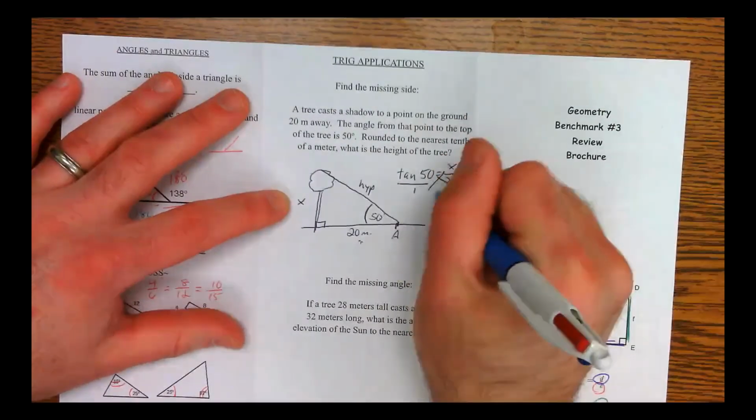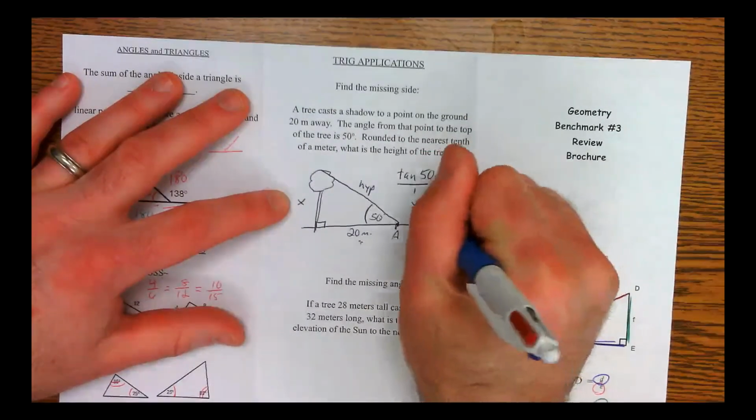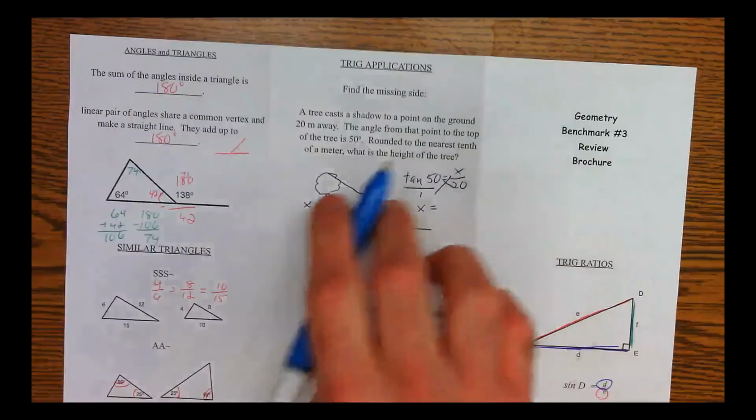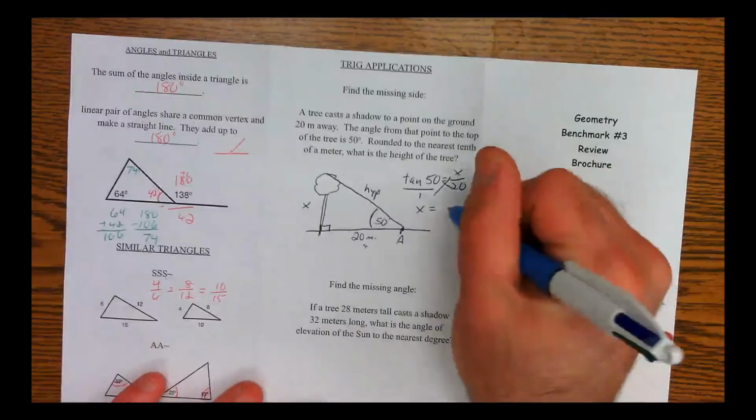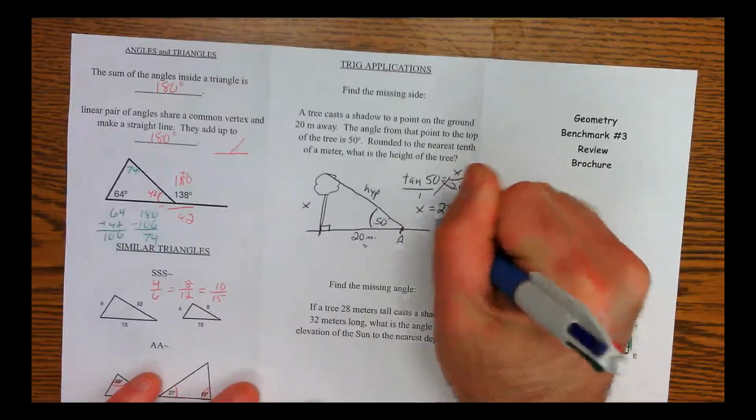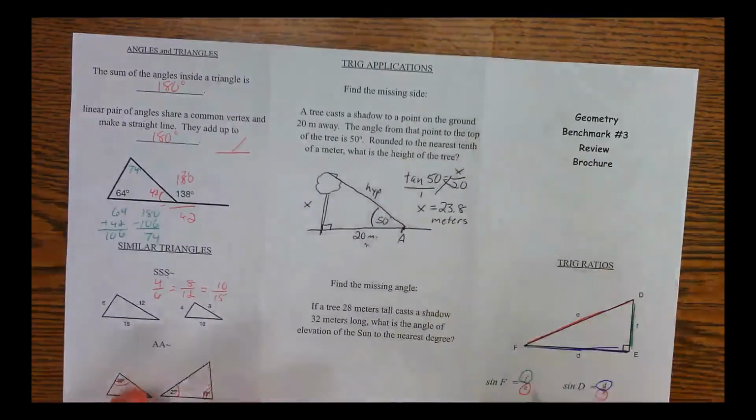Cross multiply, x times 1 is x. And so to find this, I would do 20 times tangent of 50. So I'm calculating it right now. 20 times tangent of 50. And it says round to the nearest tenth. So 23.8 meters tall. Okay, so that tree would be 23.8 meters tall.